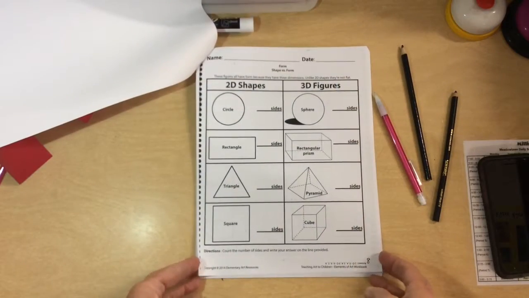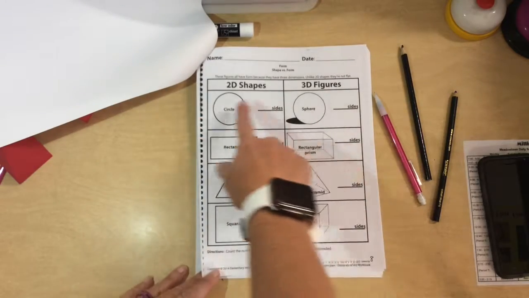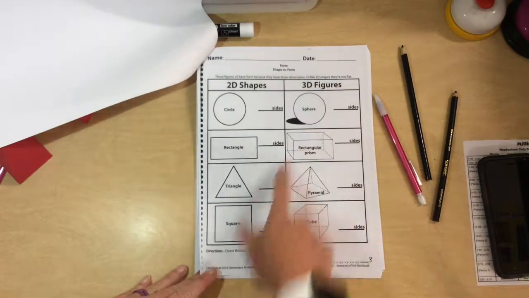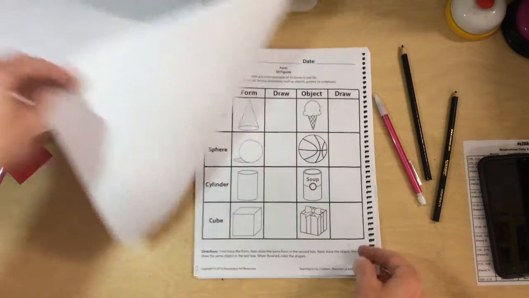Artists, these are not my sheets. They're in your packet. I found them from the internet, but I want you to do the directions. These figures have form because they have 3 dimensions. Unlike 2D shapes, they're not flat. How many sides do you have? Fill that out. Page number 9, artist.